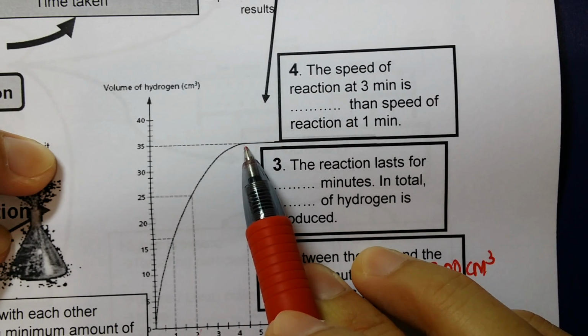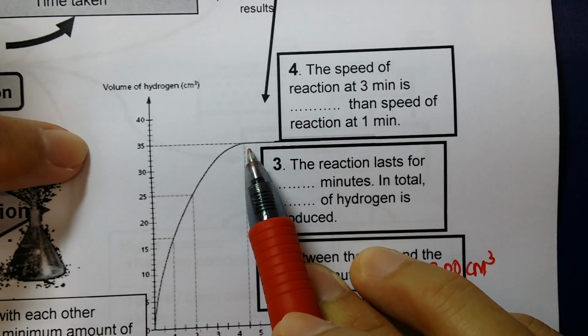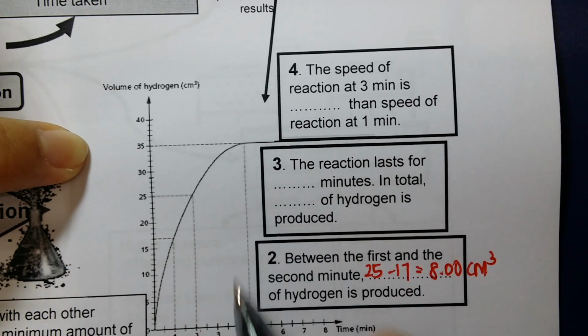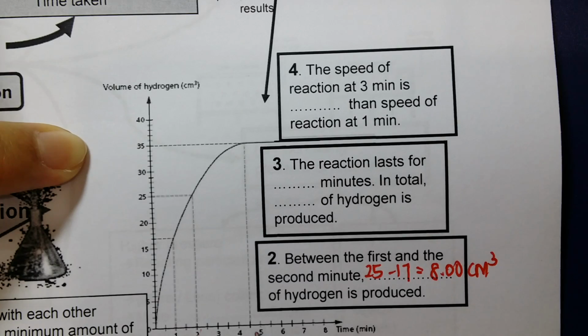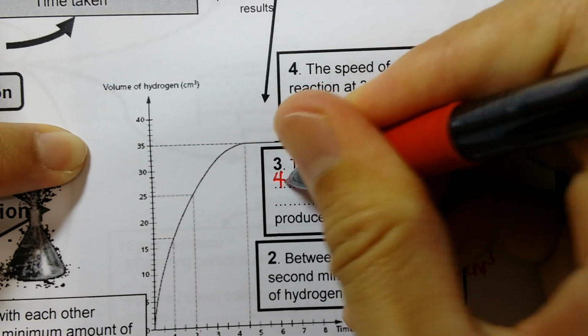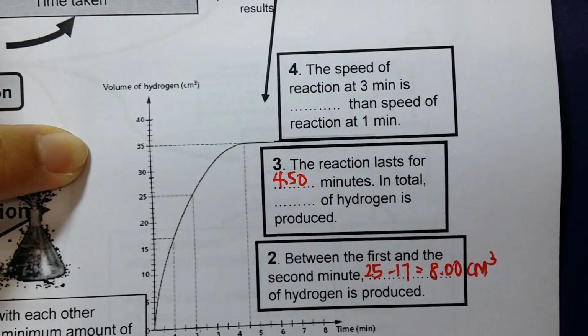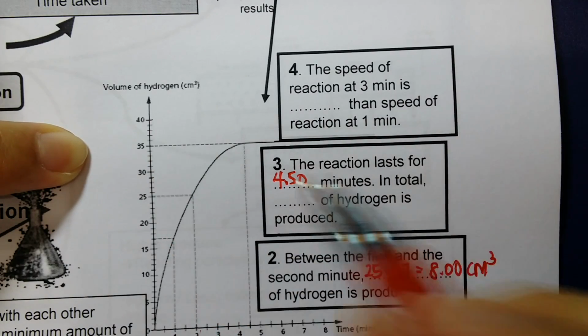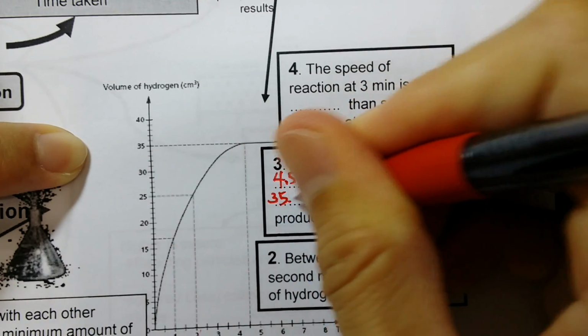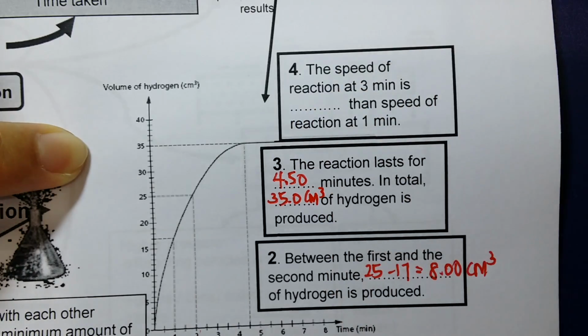Alright, so the reaction lasts for how long? This is the point whereby the reaction stops, when the gradient of the graph becomes 0 or when it becomes horizontal. So the reaction lasted for how long? The reaction actually lasted for 4.5 minutes. In total, how much hydrogen is being produced? In total, 35 cm cube of hydrogen is being produced.